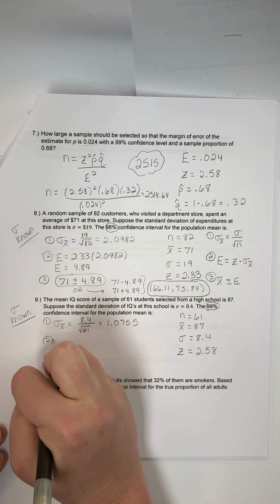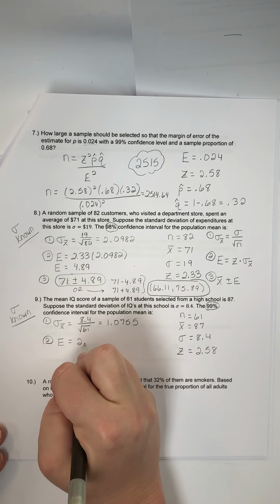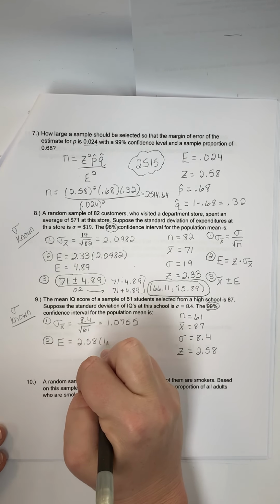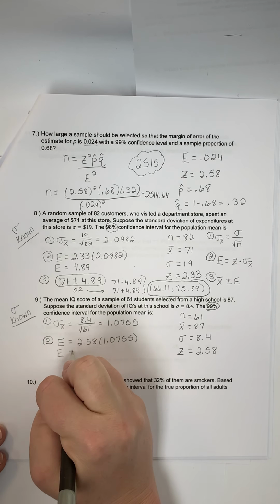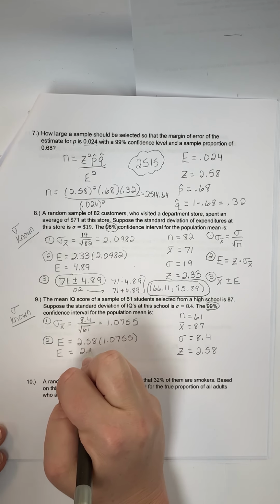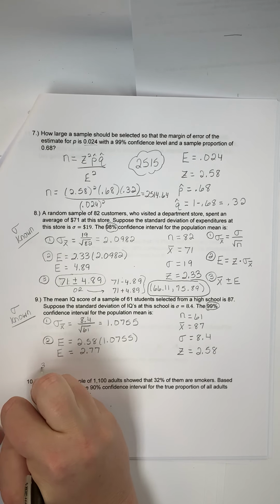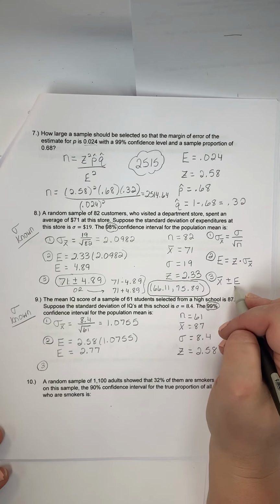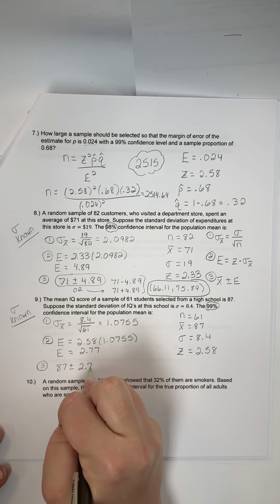Step 2, E, that's Z times sigma X bar. This gives me a margin of error of 2.77. Last but not least, X bar plus or minus 2.77.